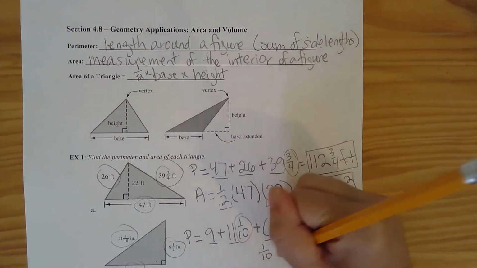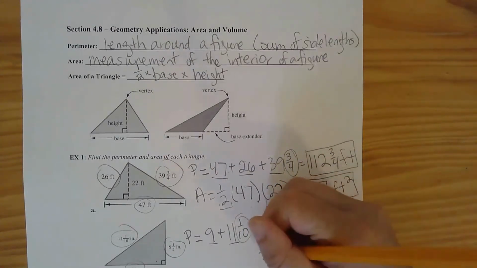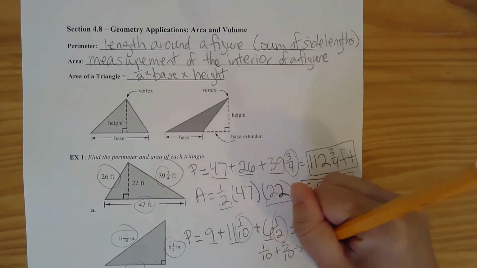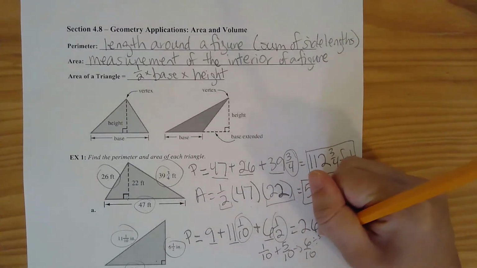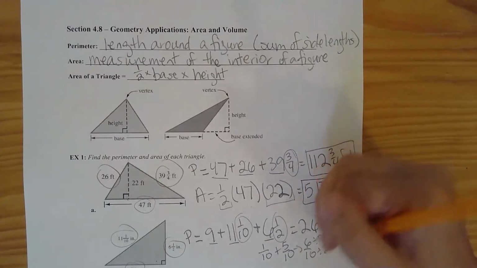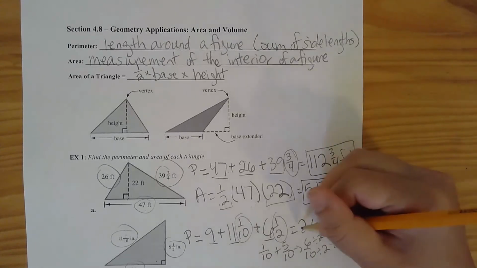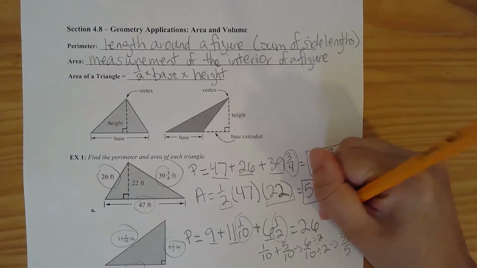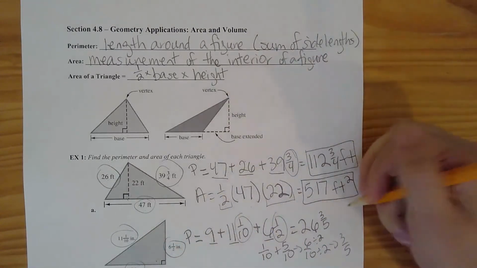So that would be 1/10 plus 1/2, which is 5/10, which would be 6/10 when you add those together. You can simplify that a little bit by dividing by 2 in the numerator and the denominator to give us 3/5. So my answer is going to be 26 3/5. My units are inches because we have inches plus inches plus inches, which gives you inches.